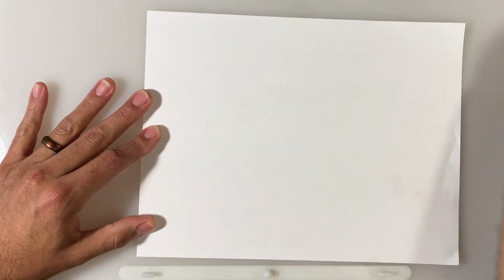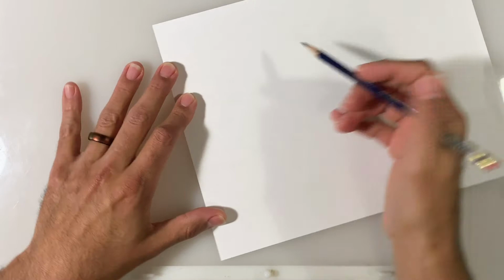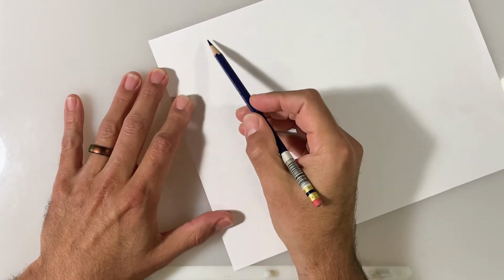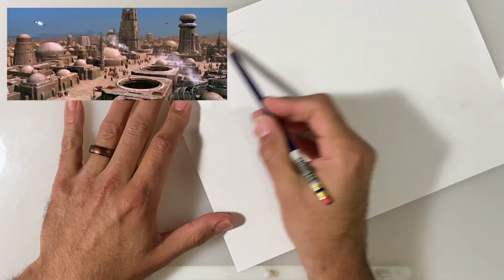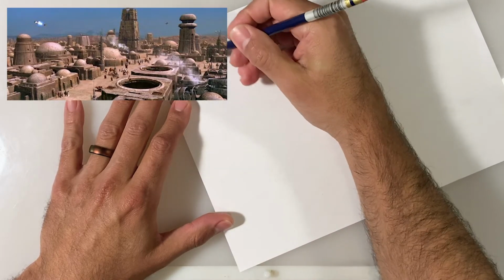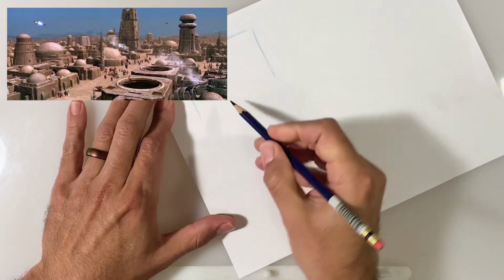All right, so we're going to try and put everything we've been learning to use now. We're going to draw a background. I've chosen to base it on a Star Wars environment, a desert planet called Tatooine. The reason is that the buildings there are very geometric, and I think they'll be an easy place to start.